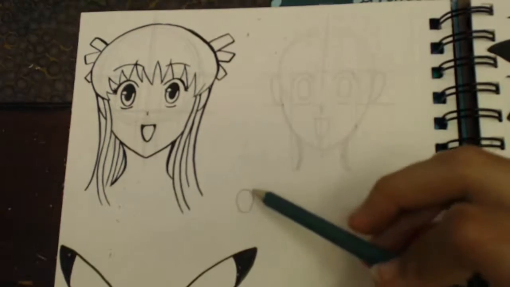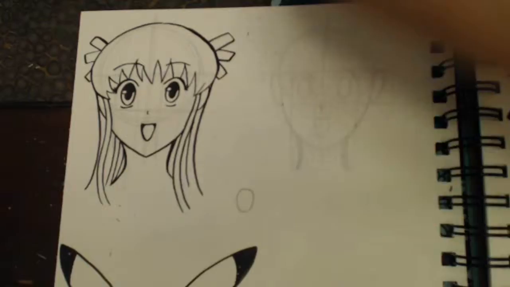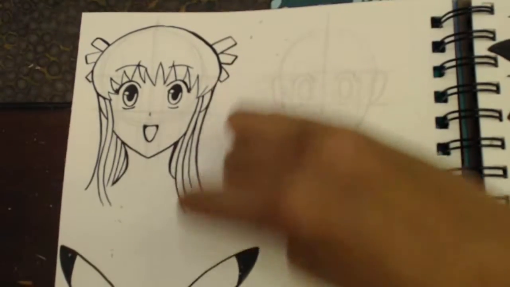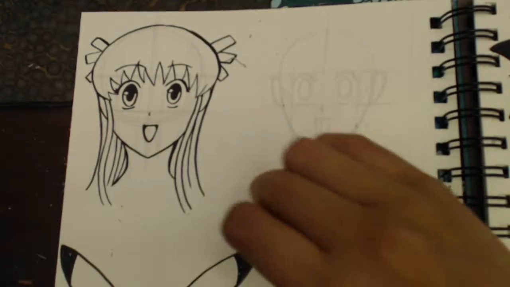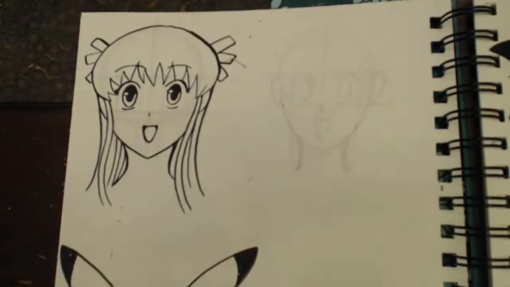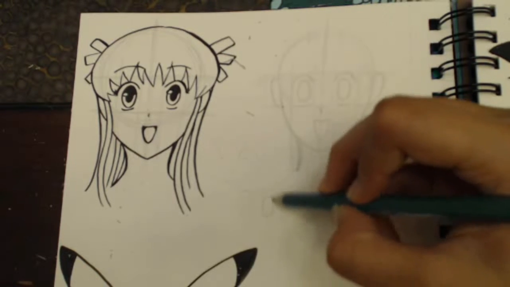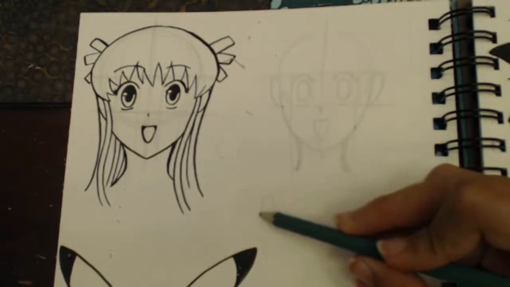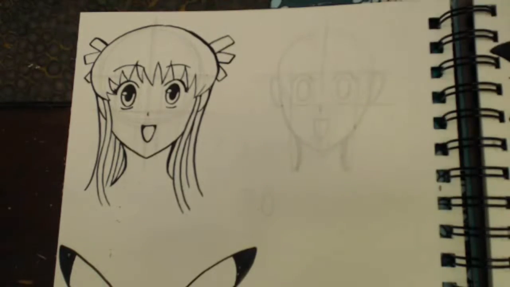Because look at that. It's crooked, it's wonky, and when you try and erase it, it still shows. You don't want to see that on your drawing. So always make sure when you're drawing to draw really lightly and just keep going around till you got a really nice even circle, just like that. Okay.